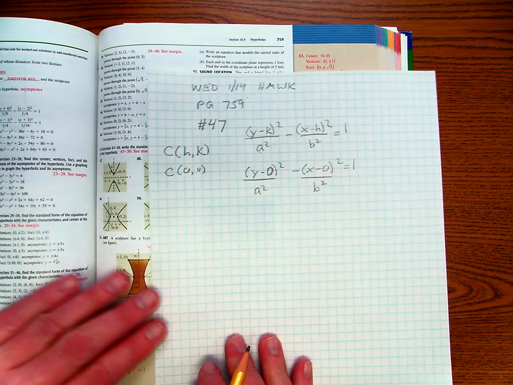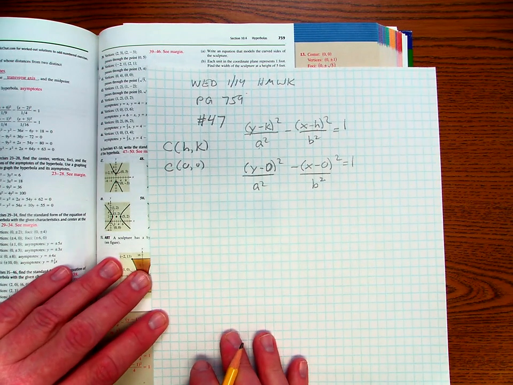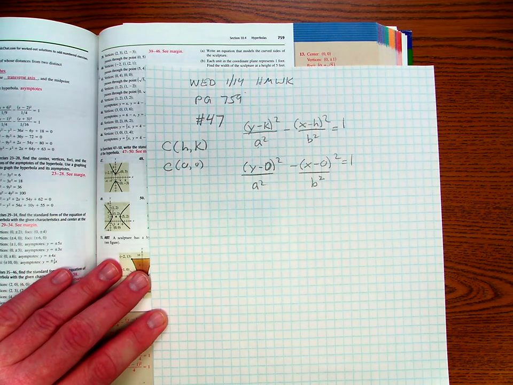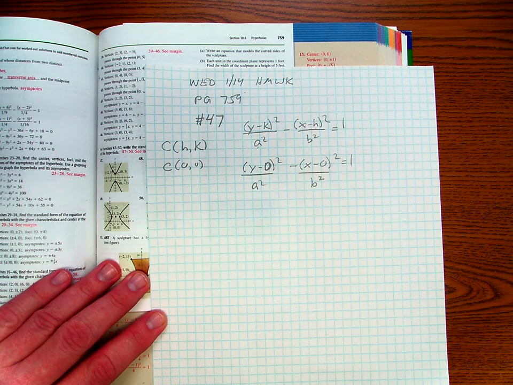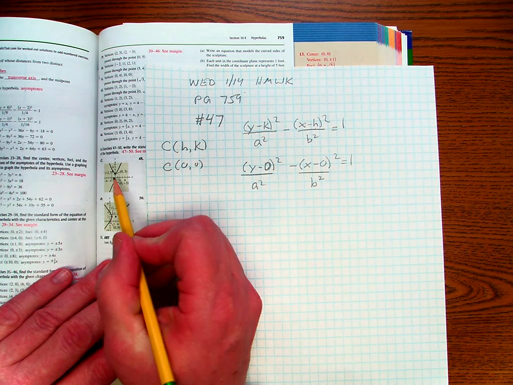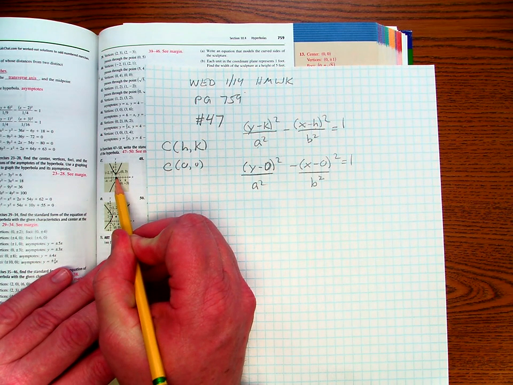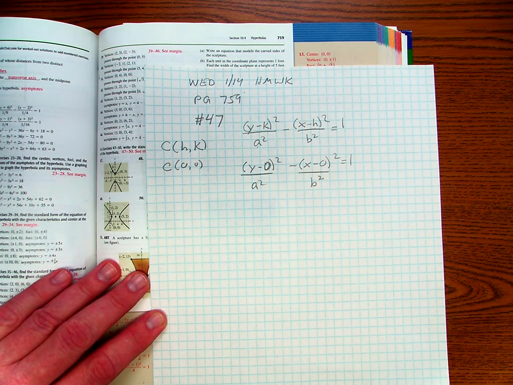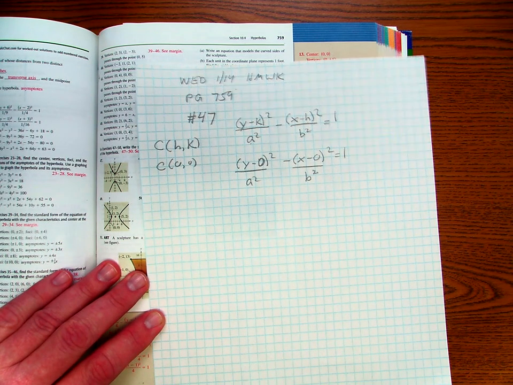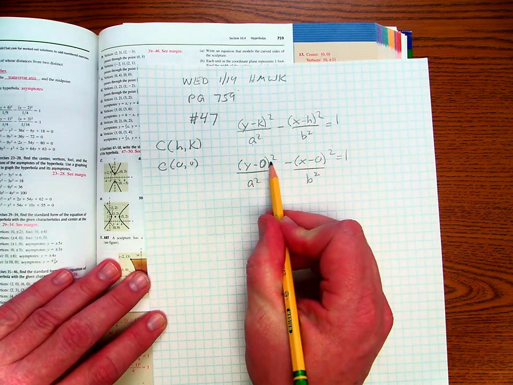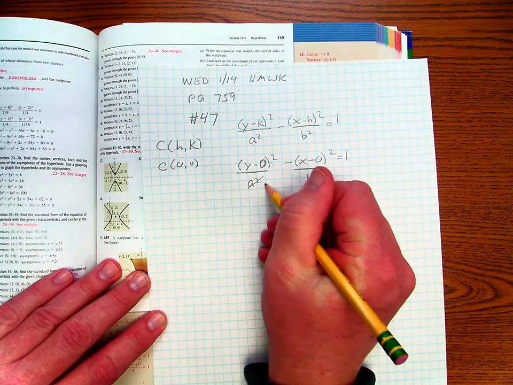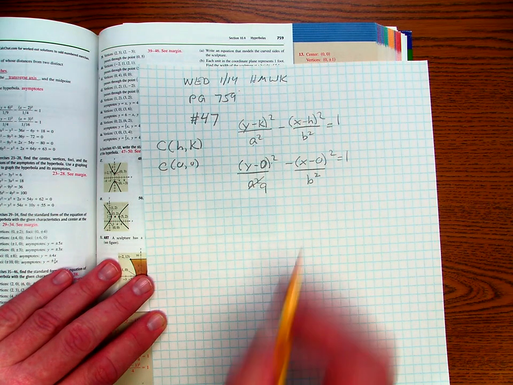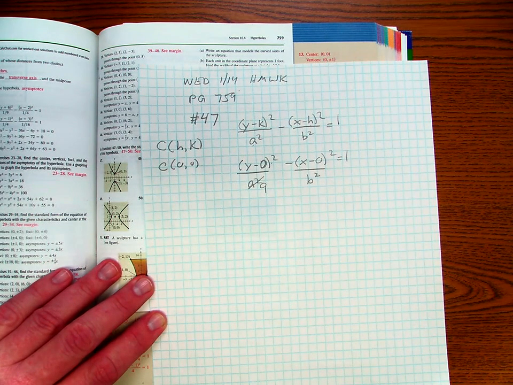Okay, the second place we could go is, let's imagine that central rectangle that we would have created if we were to have drawn this by hand. We know that from the center, it's 3 spaces up, 3 spaces down to get to the top and bottom of that central rectangle. So that means underneath the y, it must be a 9. Now we have one piece of information left to find. We need b squared.